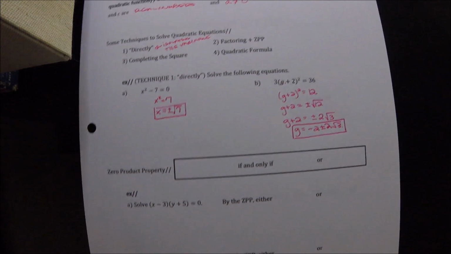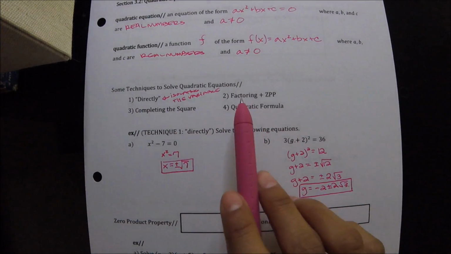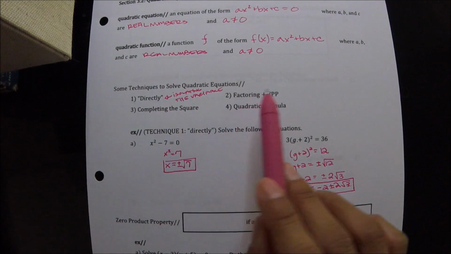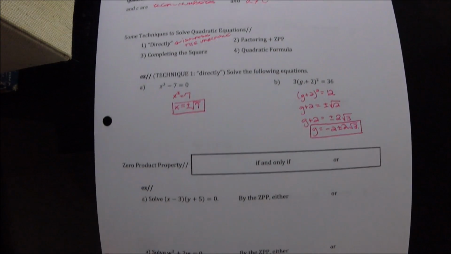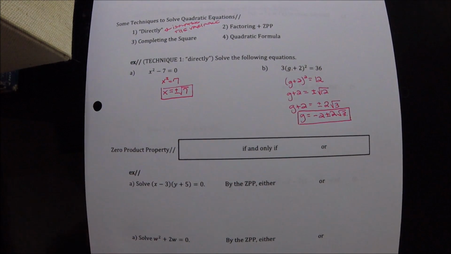Alright, so now before we get into the second technique, we're going to review ZPP, the zero product property. So, if I told you that I was thinking of two numbers, and then I multiplied the two numbers, and it equals 0, what do you know about those two numbers?